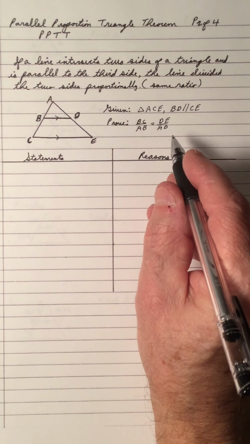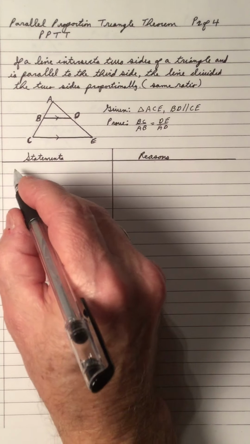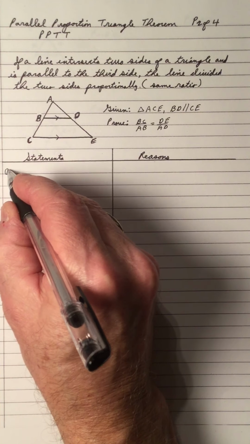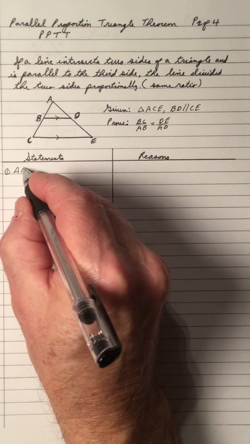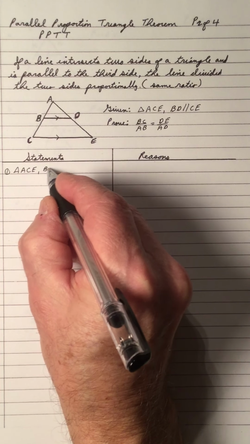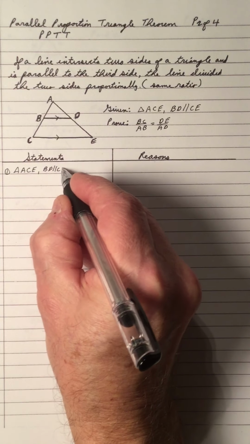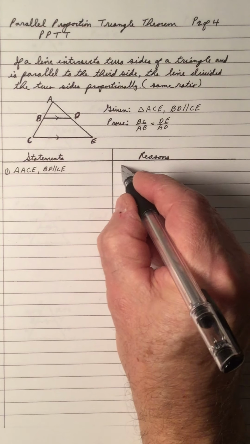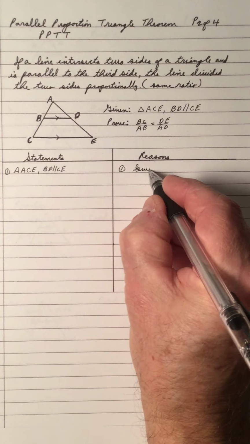So let's do the proof for this. Number one, you're given the triangle ACE and BD is parallel to CE, and that's what we call a given.